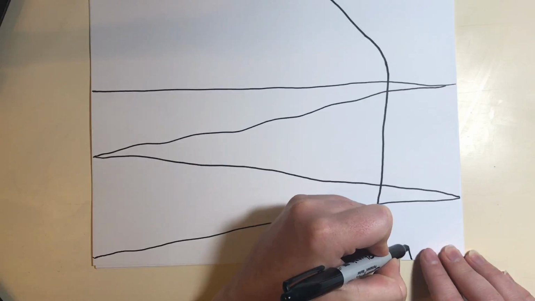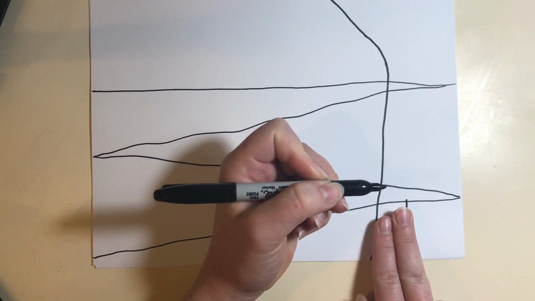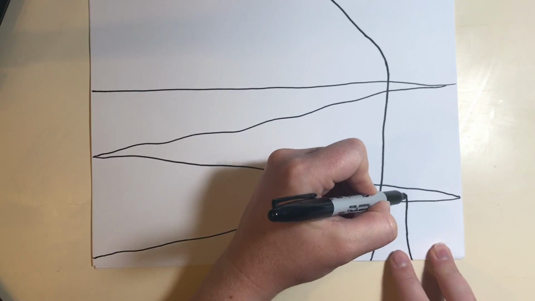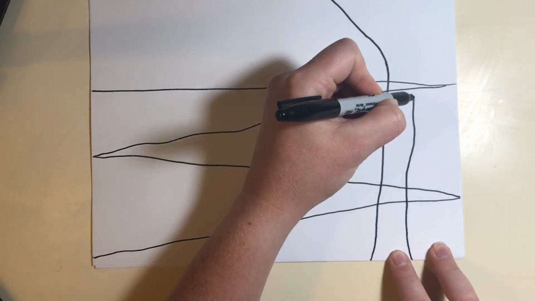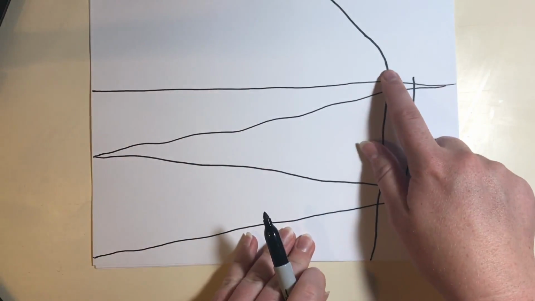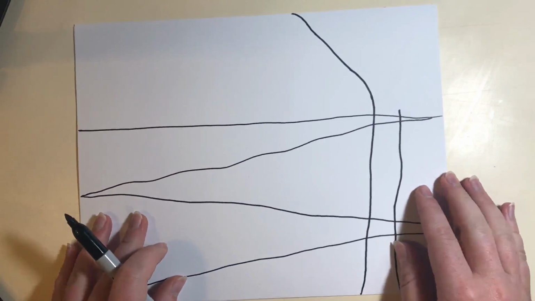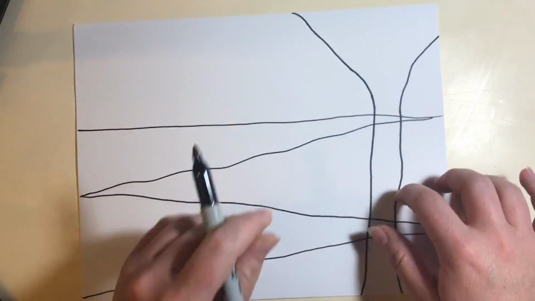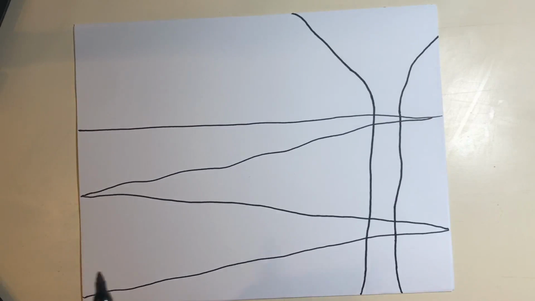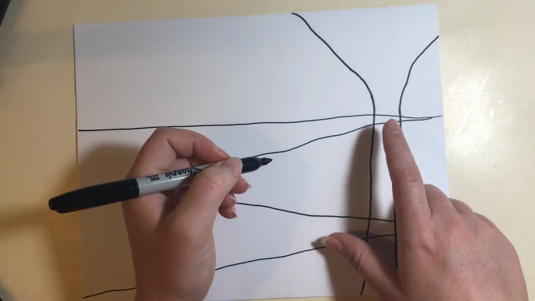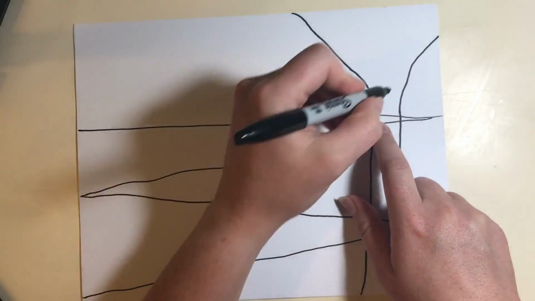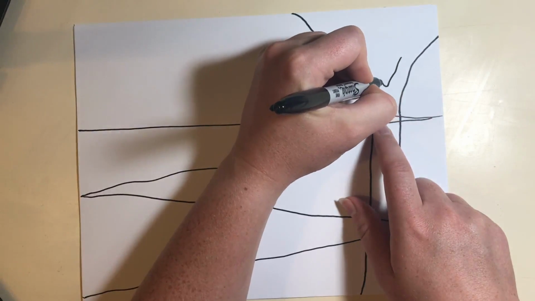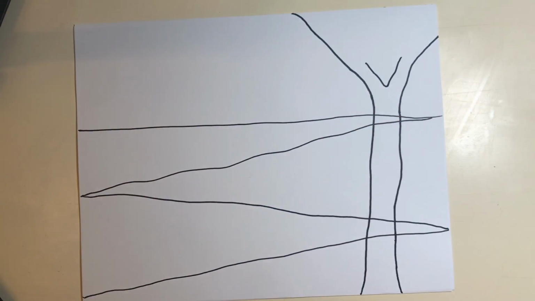I'm going to do the other side of my tree trunk. I'm giving about 2 finger spaces in between. I'm going to draw up, and then once I get to about the same level as this curve, I'm going to start curving the other direction. Now, it doesn't have to be perfect because it's a tree, right? Trees are not perfect. What I'm going to do now is go in between those 2 lines that I just drew. I'm going to draw a little V. Okay, that's going to be where our branches split.